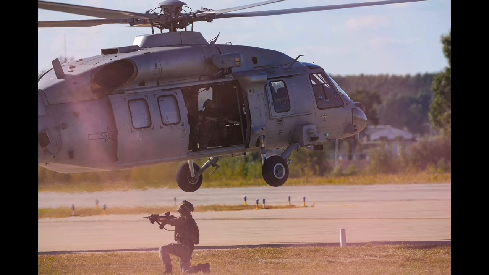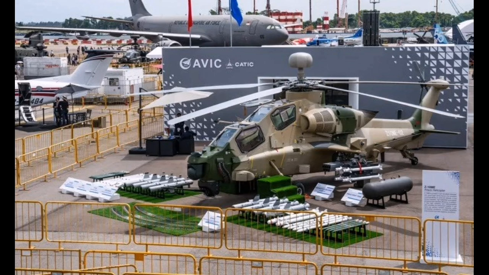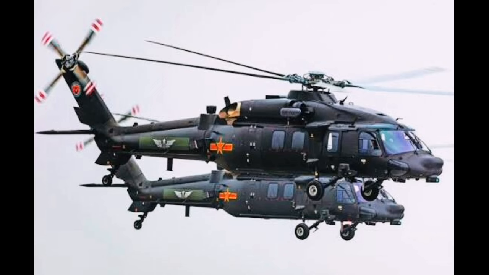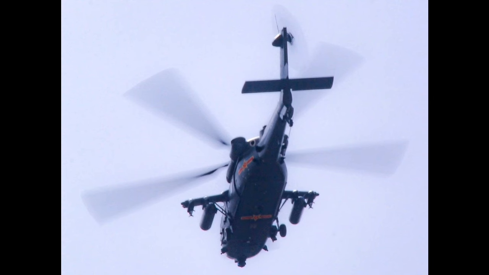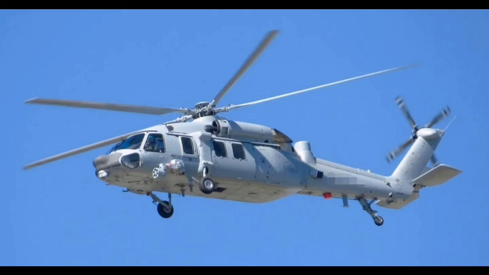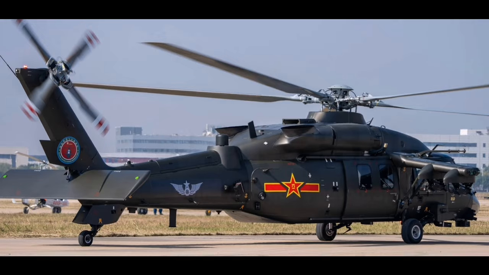Perhaps most importantly, the Z-20T is designed to function not as an isolated platform, but as an integrated node within a larger networked battlefield. Through secure data links, it can share real-time sensor data with ground forces, other aircraft, and command centers, and in turn receive targeting information and situational updates from unmanned aerial systems and other assets.